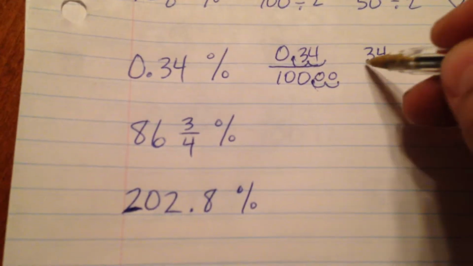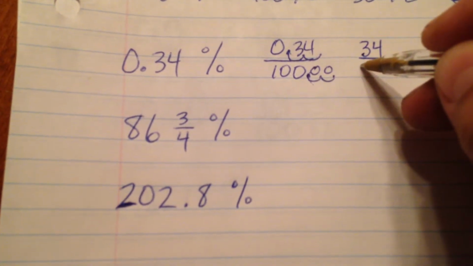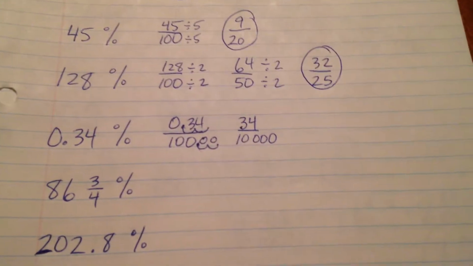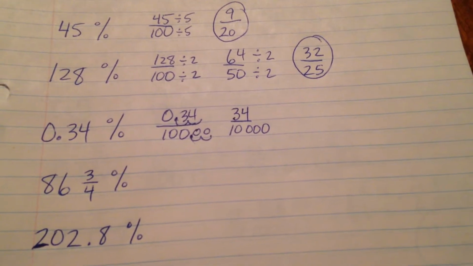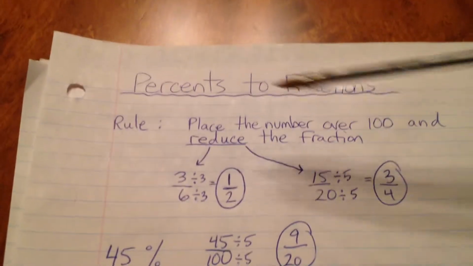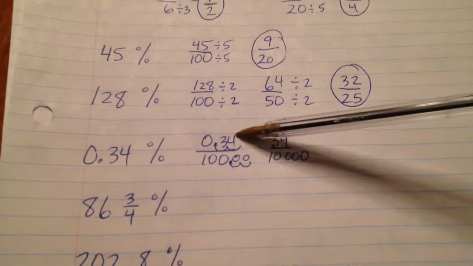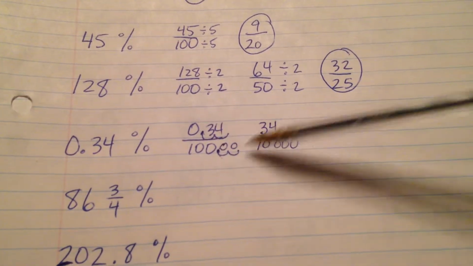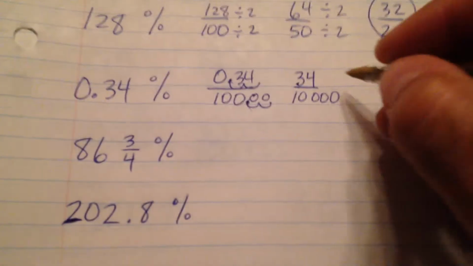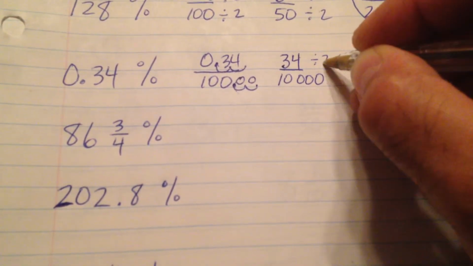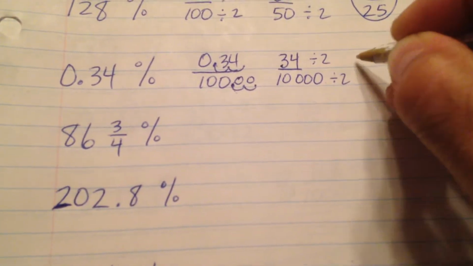So in reality now, this number is not 100, it is 10,000. So I have 34 over 10,000. Okay? Now we must reduce, because as I said, place the number over 100 and reduce. So I've done that, placed it over 100, I had to move my decimal, now I reduce. Students can see that since this one ends in a 4 and a 0, they're both even, they both divide by 2. So I'll divide them both by 2.